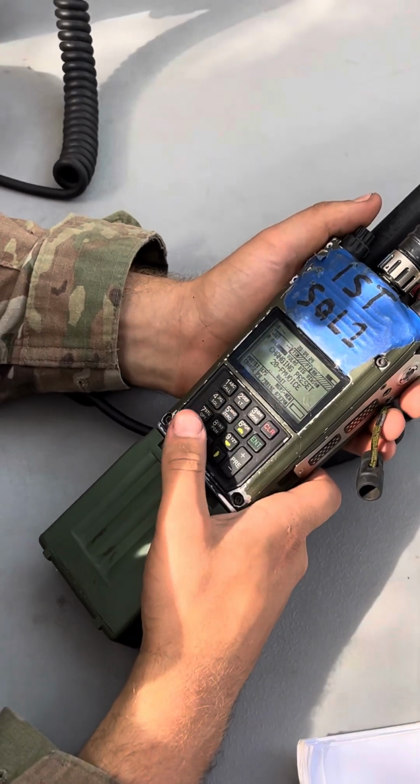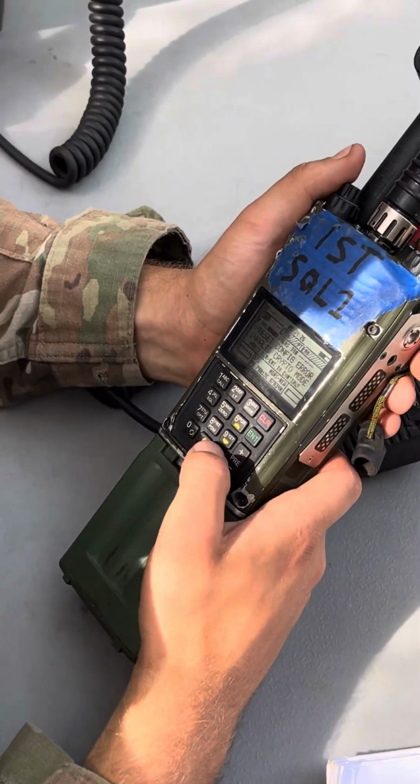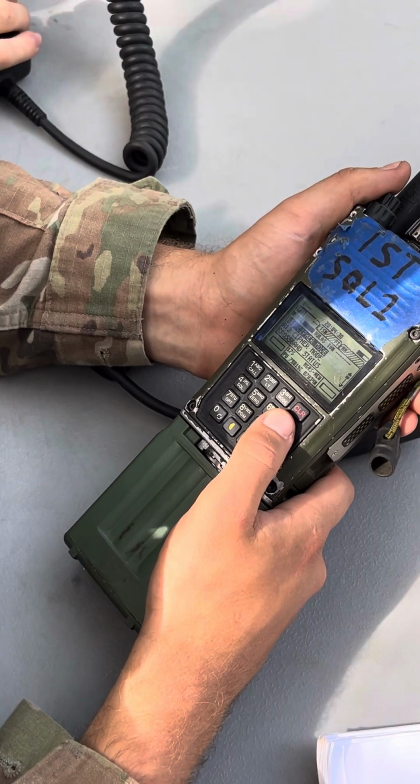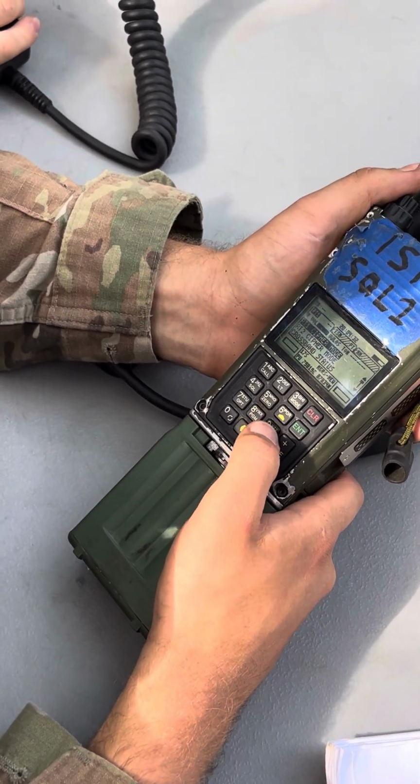From here, you want to go to the mode menu. You go to the mode menu by pressing 3. If you look at 3 on the keypad, right underneath it, you'll see the word mode. So if you forget what number you have to press, just look for mode on there.